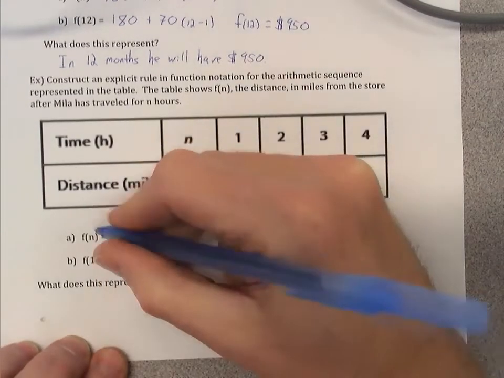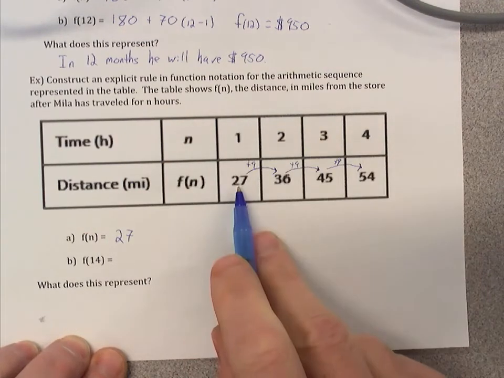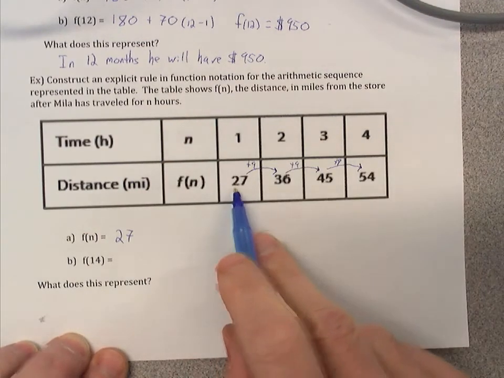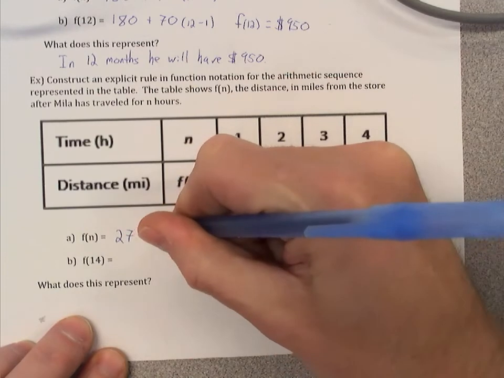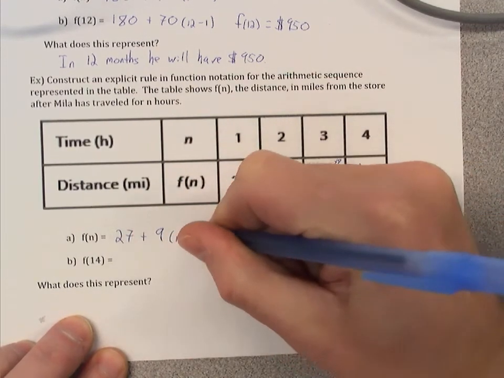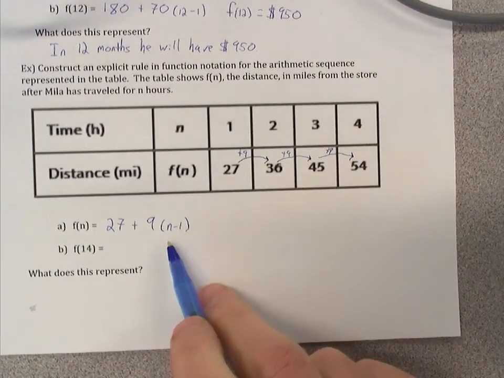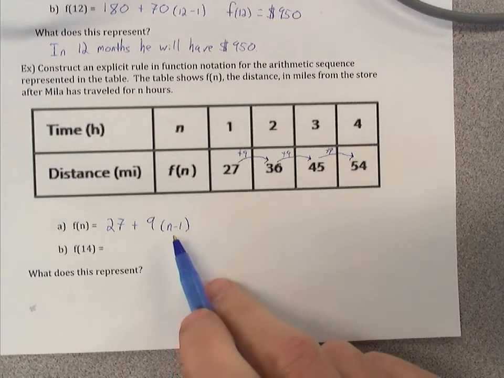So a good function of this would be start with what we know. We know that it's going to start out at 27 miles, plus it's going to gain 9 miles every n minus 1 hours. So every n minus 1 hours, it's going to go up, okay?